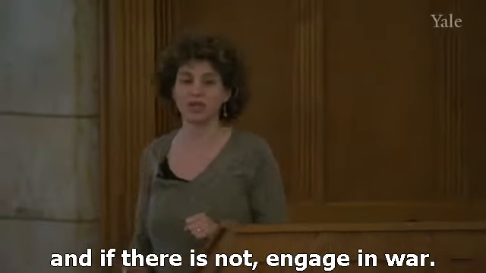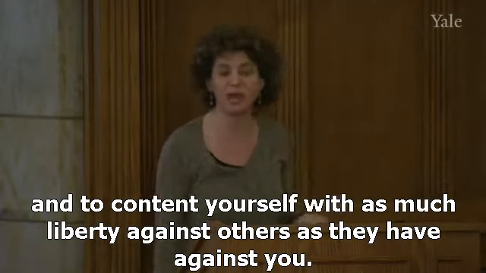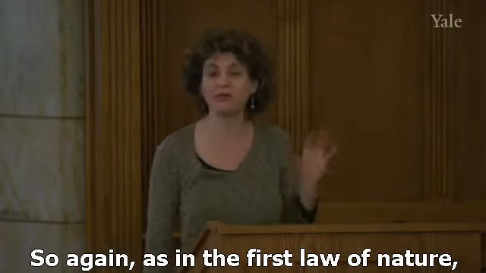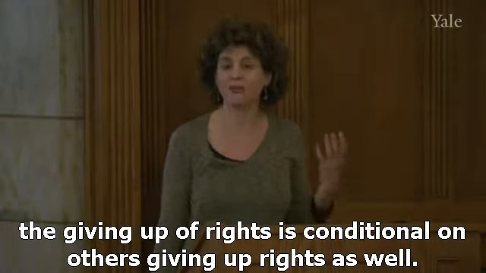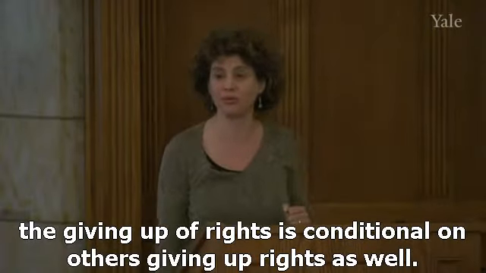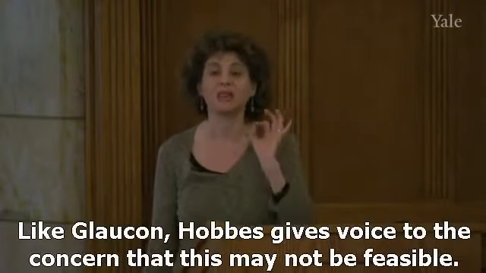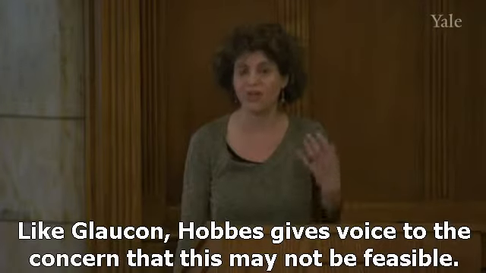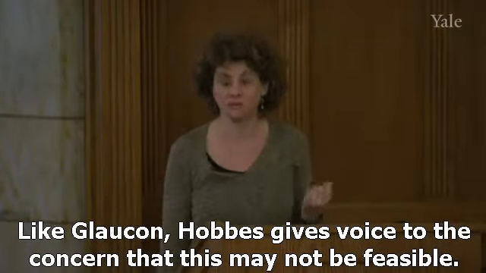The second law of nature, as you'll recall, also articulates a conditional commitment to giving up a certain sort of freedom. The second law of nature tells you to be willing to lay down your rights to the extent that others are willing to do the same, and to content yourself with as much liberty against others as they have against you. So again, as in the first law of nature, the giving up of rights is conditional on others giving up rights as well. Like Glaucon, Hobbes gives voice to the concern that this may not be feasible.